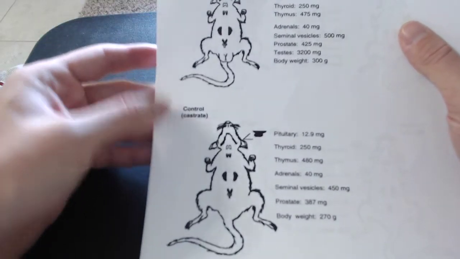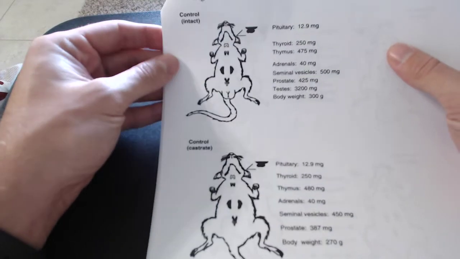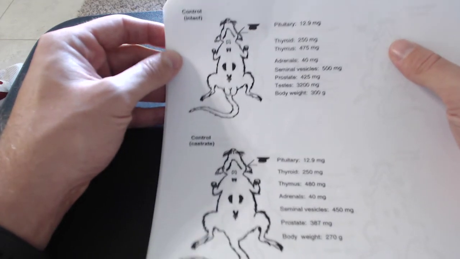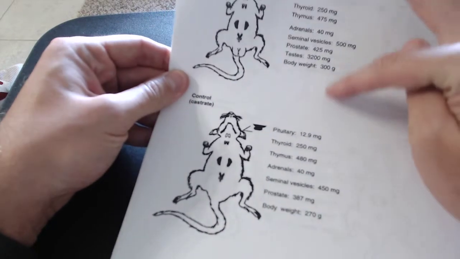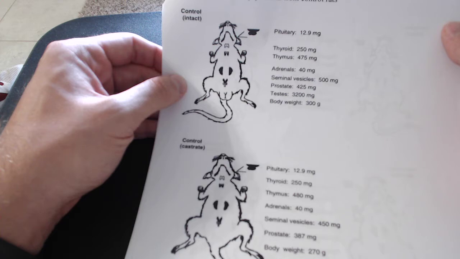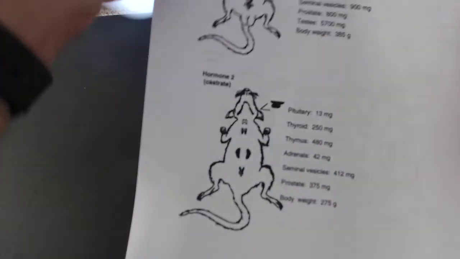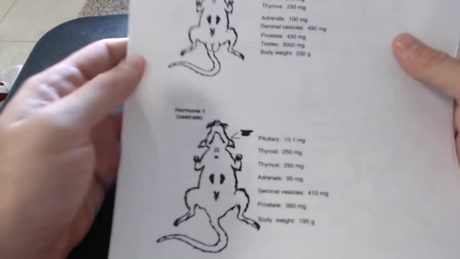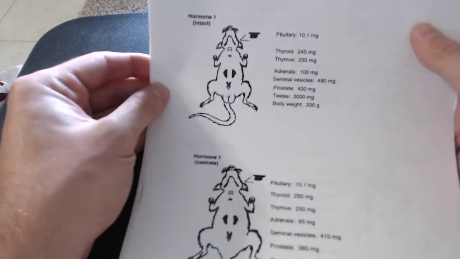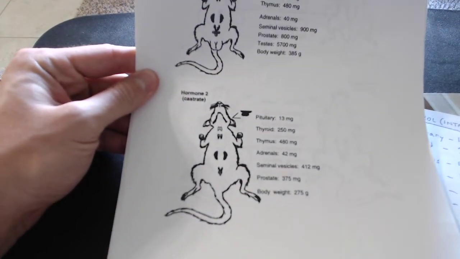The first page you see here is listed as control. These 2 rats were not injected with any particular hormone. The masses of each of those tissues are going to serve as your basis of comparison for every comparison that you do. Then each page after that lists the rats that were injected with a particular hormone. So this is hormone 1, this is hormone 2, and so on.